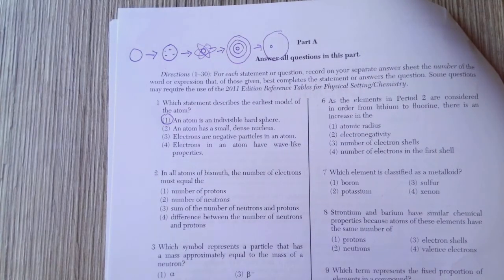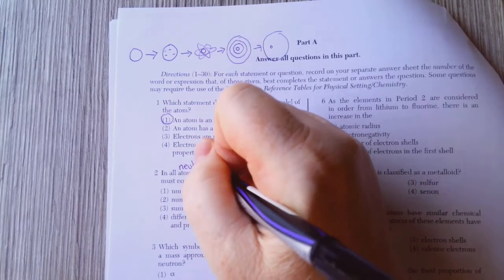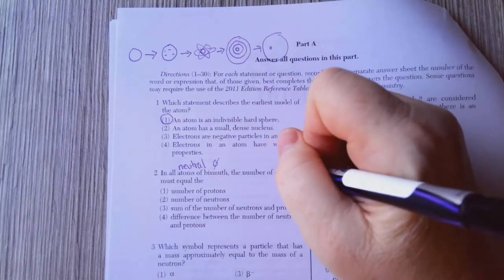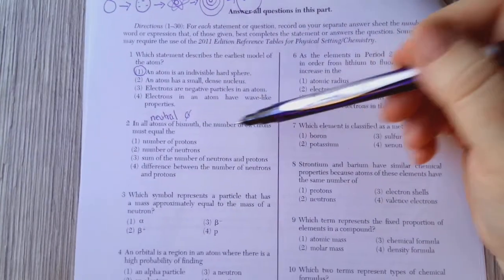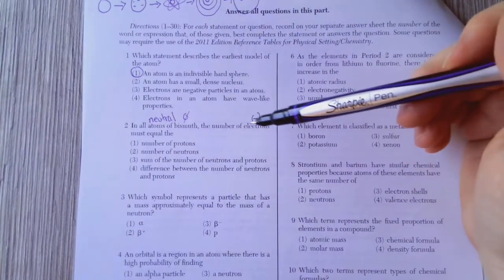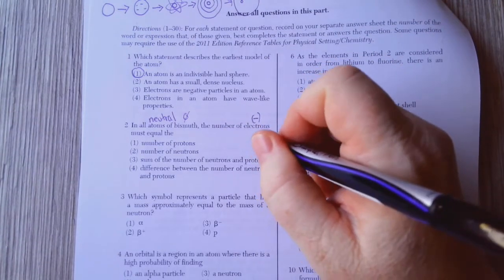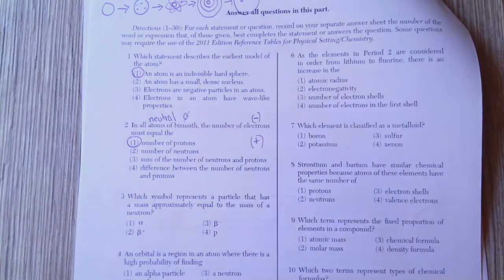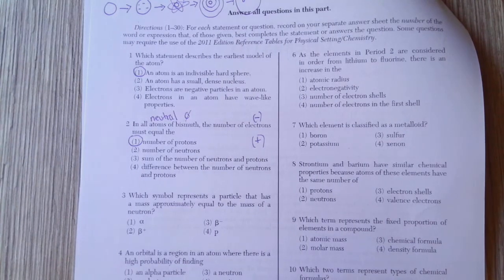In an atom of bismuth, okay, so here's what you need to remember. Atoms are neutral, right, which means they have a zero overall charge. The number of electrons, you have to remember that electrons are negative. So if the overall charge of the atom is zero or neutral, the number of electrons, which are negative, has to equal the number of positives. And which number of these particles is positive? Right here.